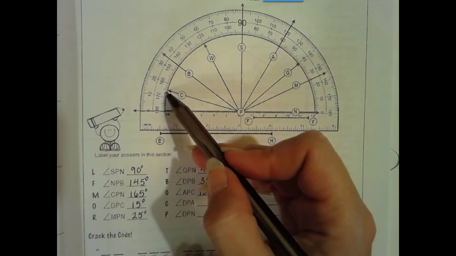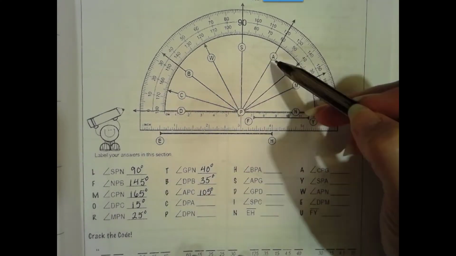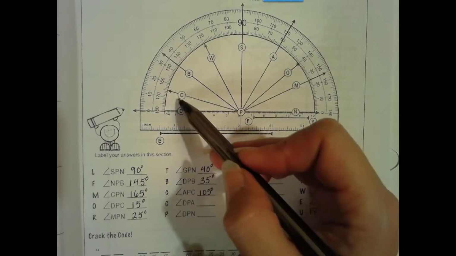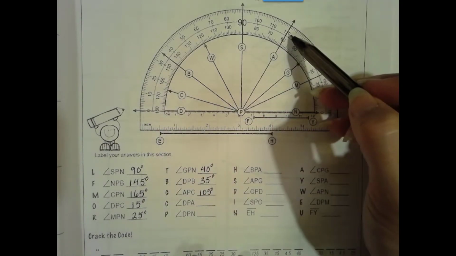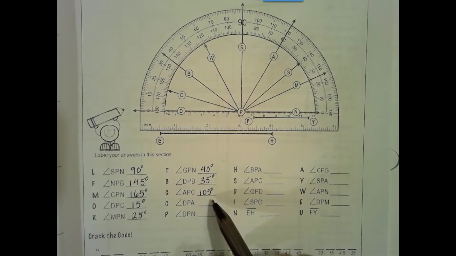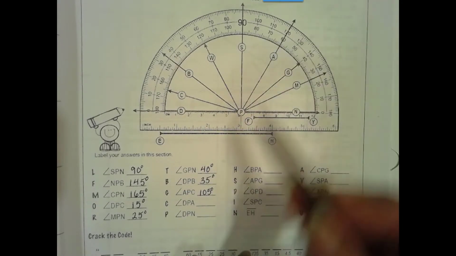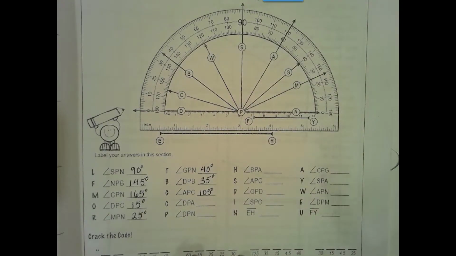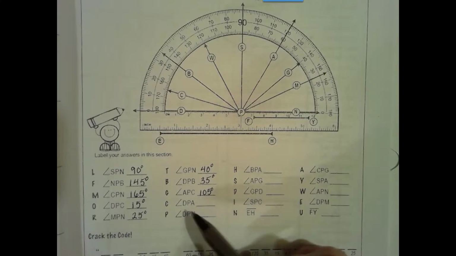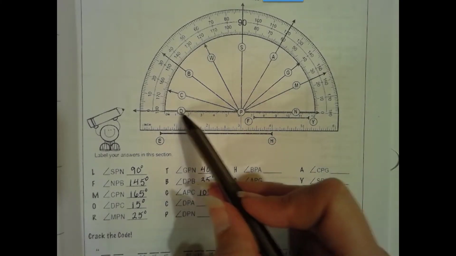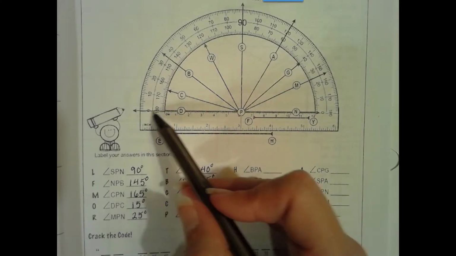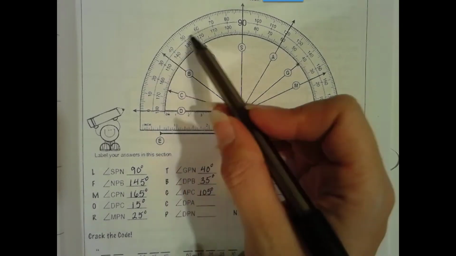Also, this is pointing at the 120, this is pointing at the 15. 120 take away 15 is 105. Or I could use 165 take away 60 is 105. DPA, so we do have one side pointing at the zeros.